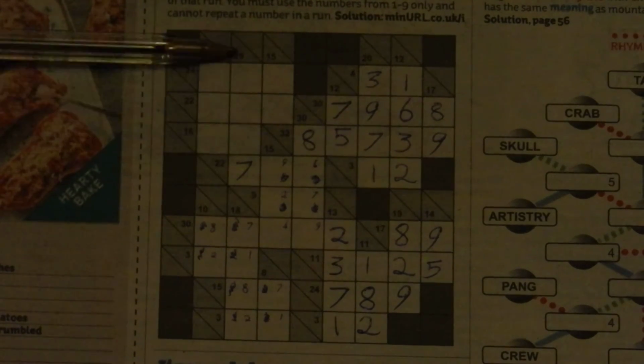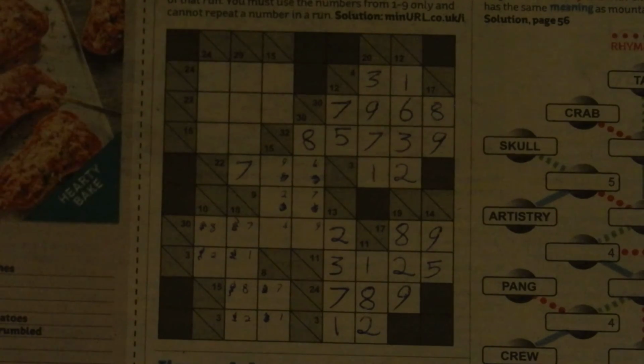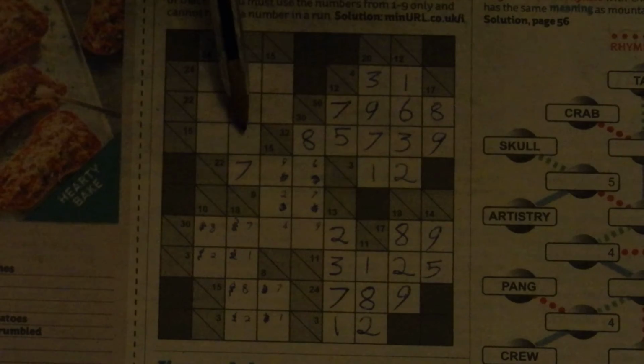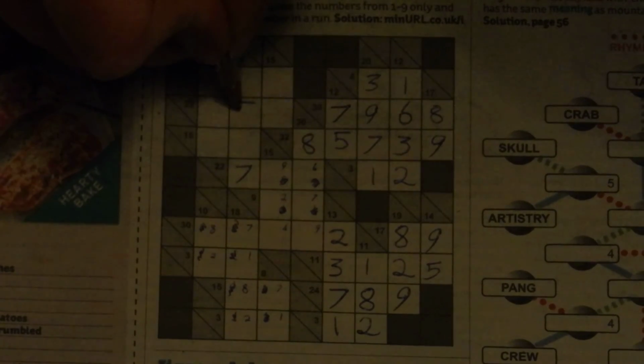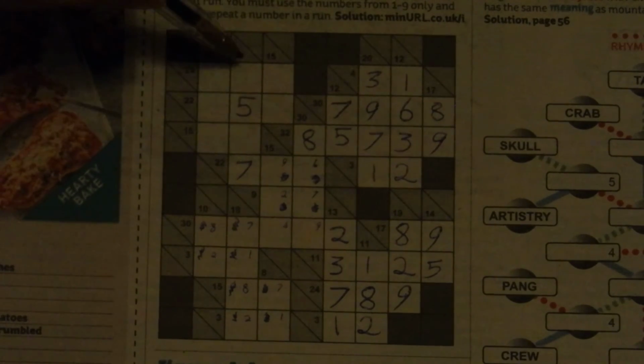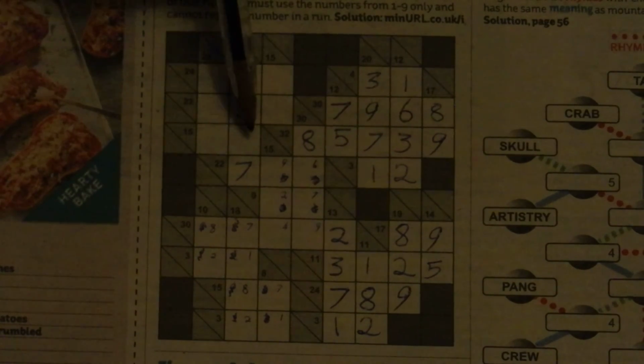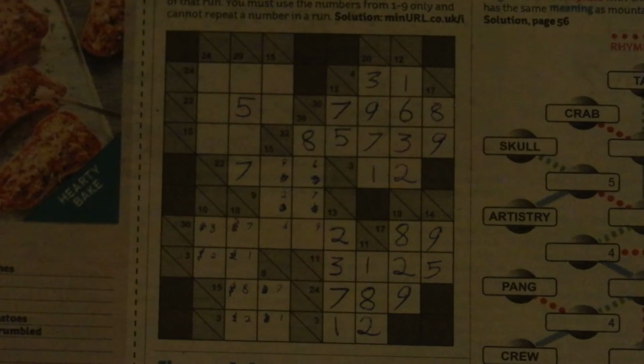That's 7, so these are 5, 7 and 5, 8 and 9. 5 can't go there or there. It can only go there. Can't be 5 and 10, and this is 7, 8, 9. That's not 8 or 9. 5, 7, 8 or 9, 8 or 9. That's 7, 8 or 9. It's 8 or 9, they have to make 15.